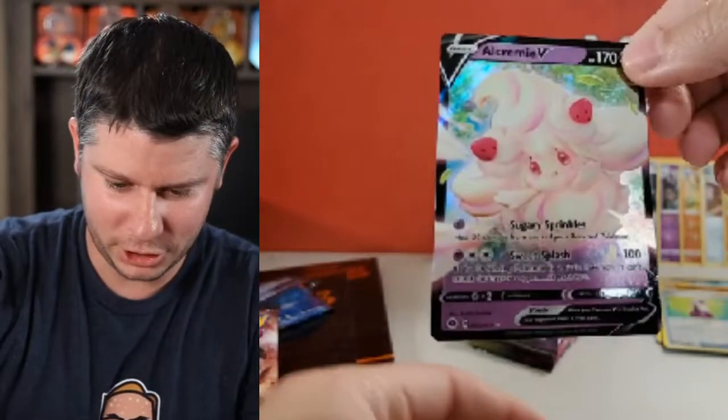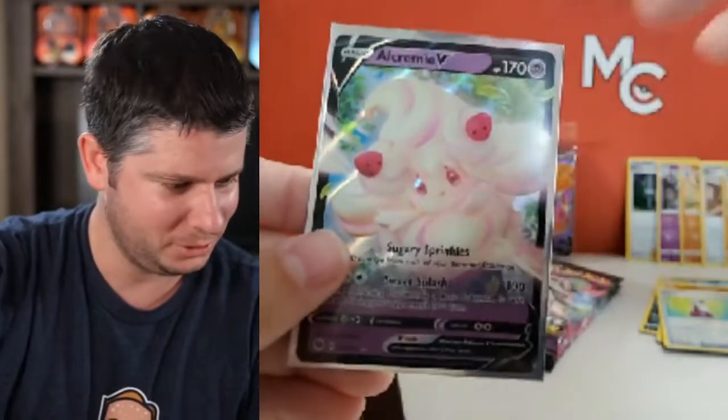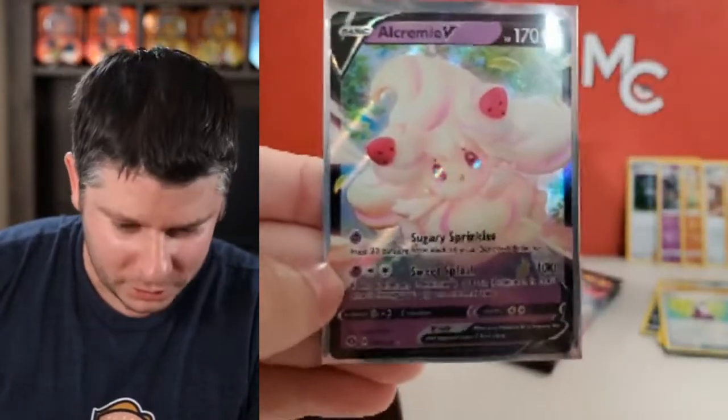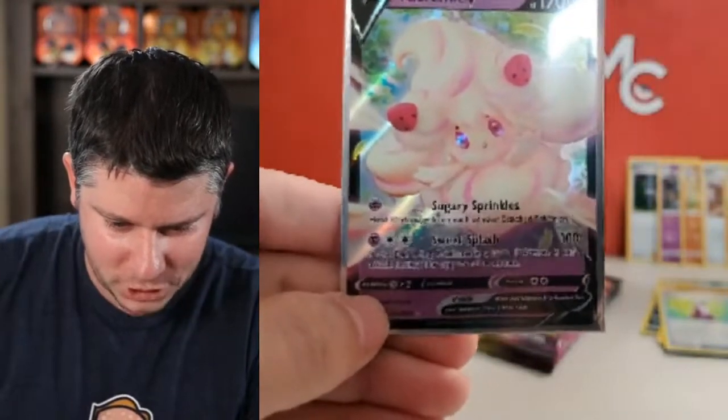Well, we got some ice cream. Looks like with some strawberries. What is it? So we got sugary sprinkles. That's the attack. What does sugary sprinkles do? Am I centered there? I'm centered there. Okay. Heal 30 damage from each of your benched Pokemon.